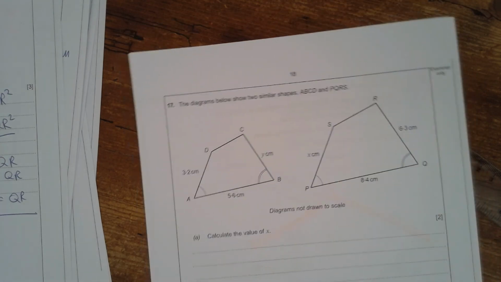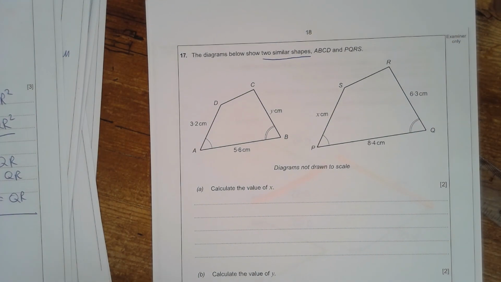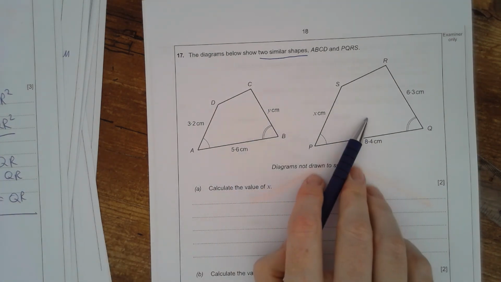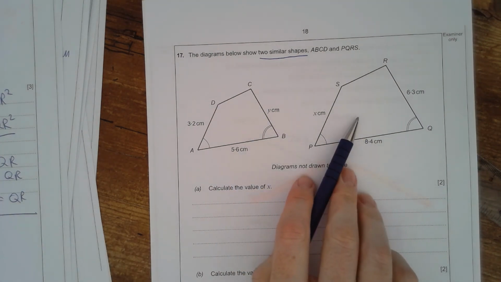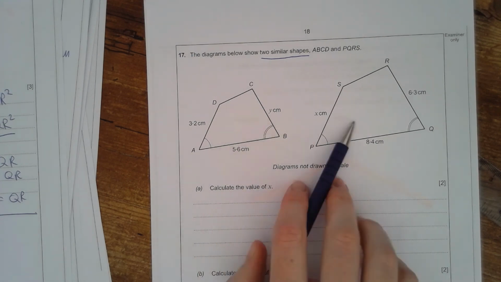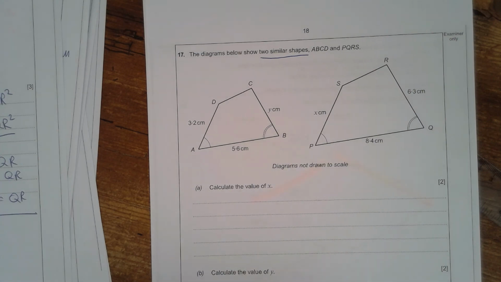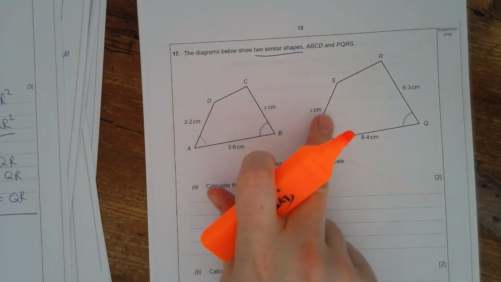question number 17. Says the diagram shows 2 similar shapes. Now, similar is the key word here, okay? Similar means that this has just been stretched and it is exactly the same in dimensions. They're just bigger. One's bigger, one's smaller. So this one's the smaller one, this one's the bigger one. Now, what I need to do is work out how many times bigger the bigger one is. So I look for what we call corresponding sides where we know both the sides.